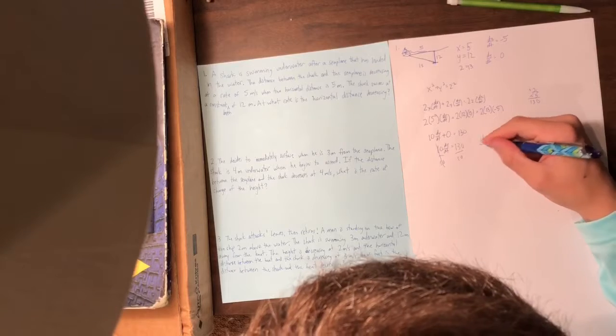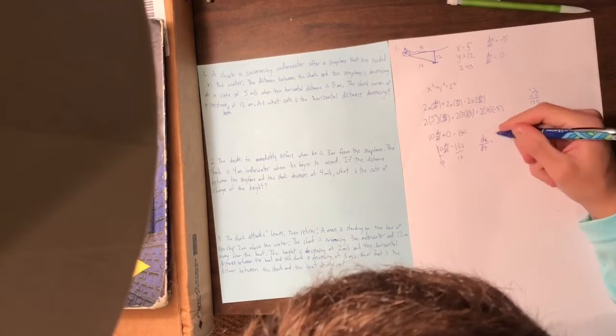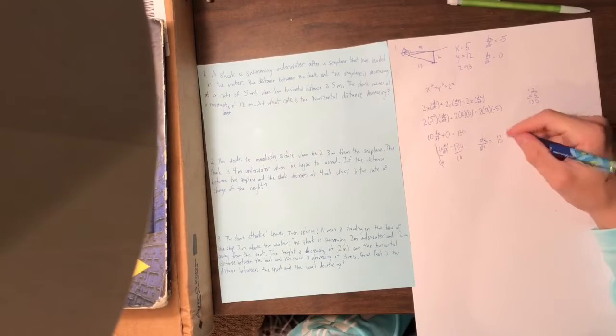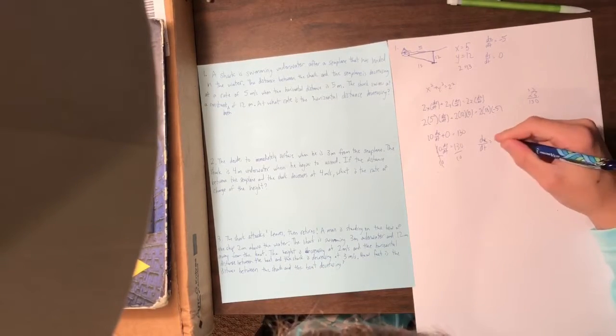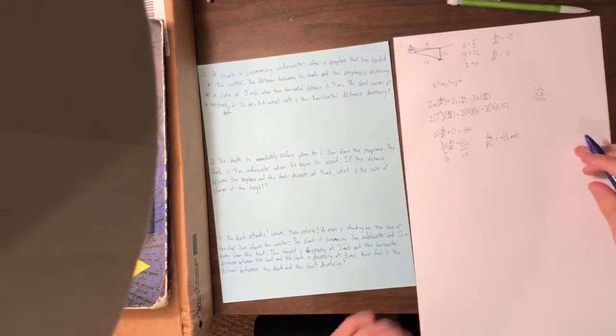And the horizontal distance is changing at a rate of 13 meters per second. Negative 13 meters per second. Right, that's number one.